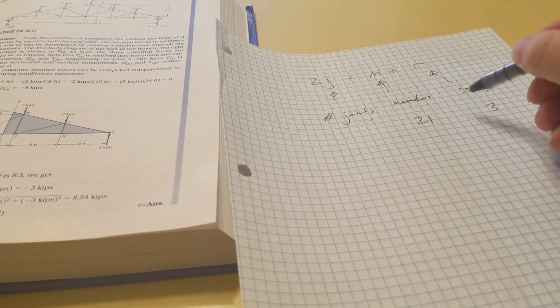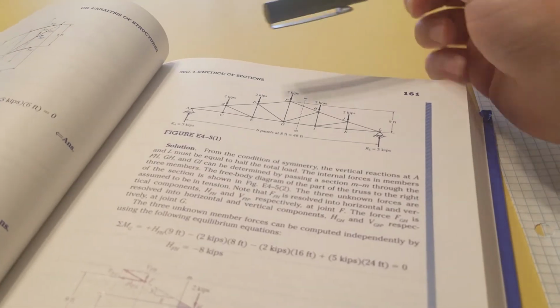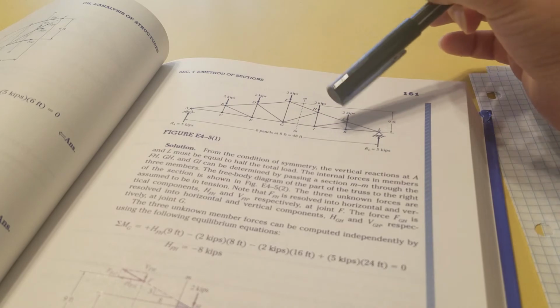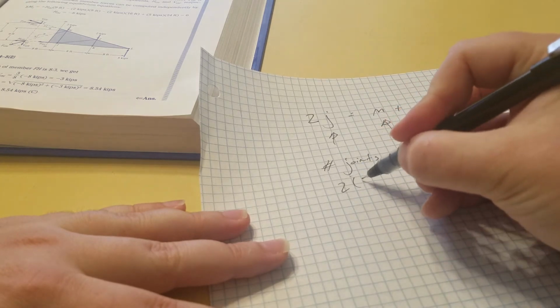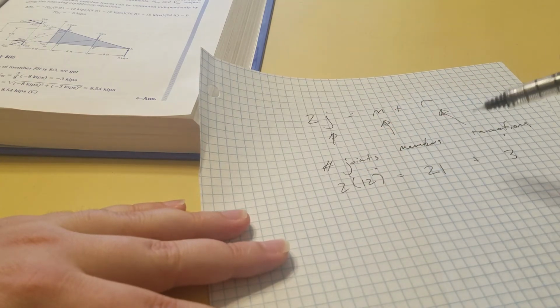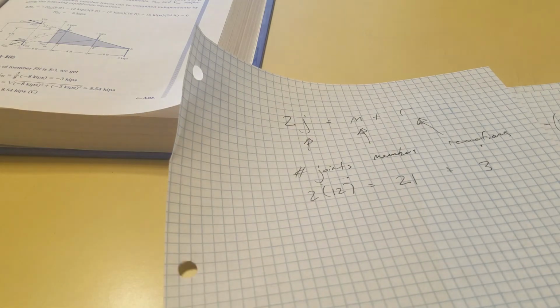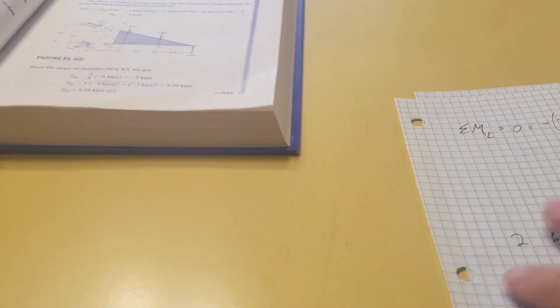I have 3 reactions basically always. And then my number of joints, it's A through L, 12. So that's 2 times 12, so 24. 24. So before you start using method of joints and method of sections, check that it's solvable.